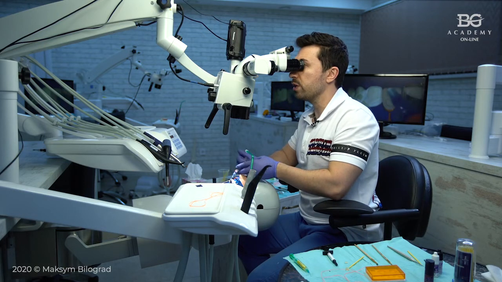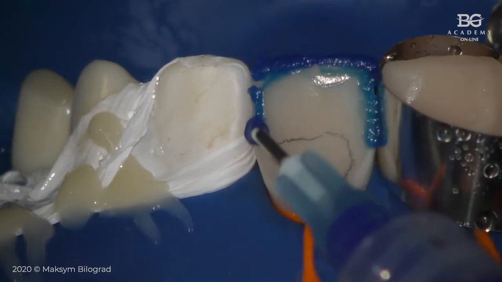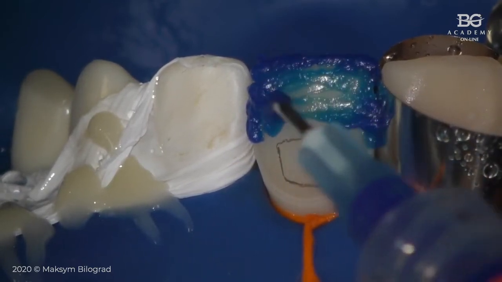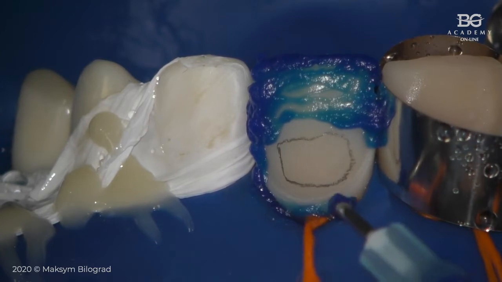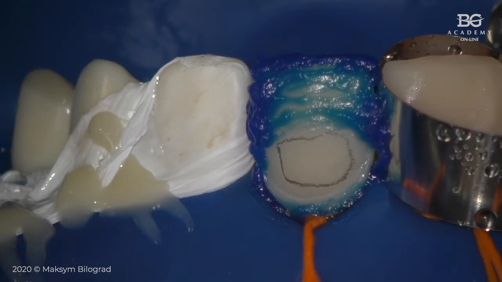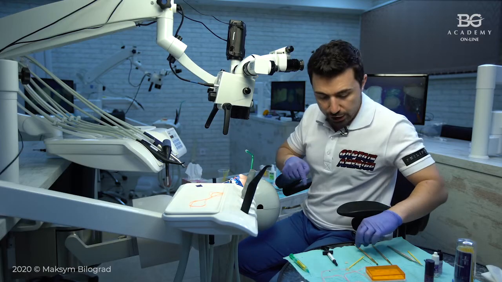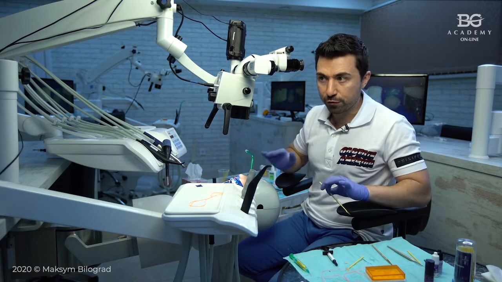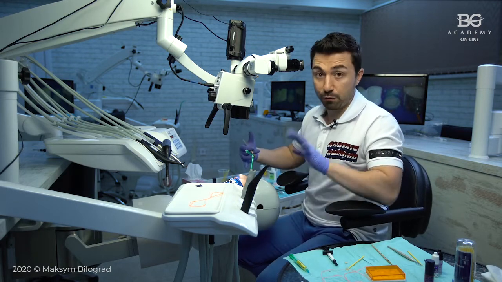I will put phosphoric acid on enamel only. Okay, leave it for 20 seconds. If I will use self-etch adhesive, I will leave my phosphoric acid on enamel for 30 seconds, okay? For 30 seconds, then I will rinse and then I will dry. If I'm using total etch system, I keep my phosphoric acid in the area of enamel for 20 seconds.